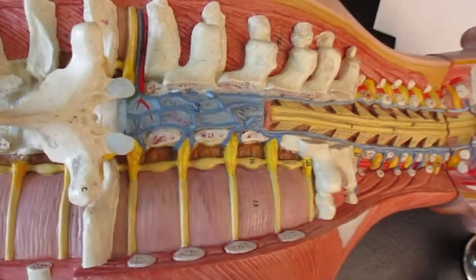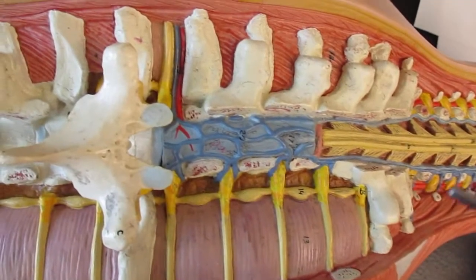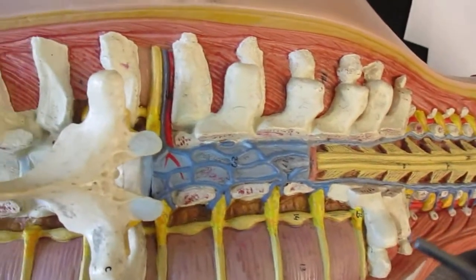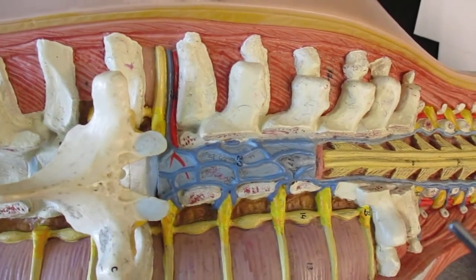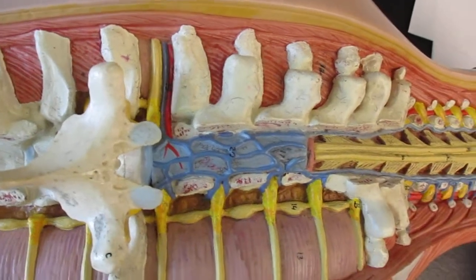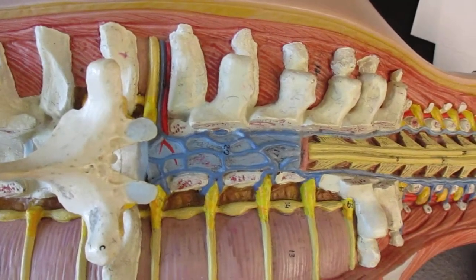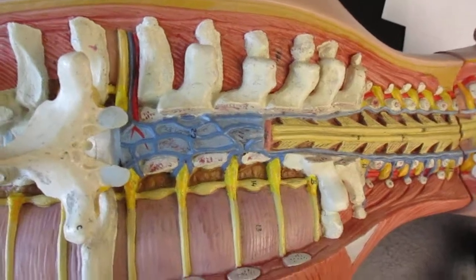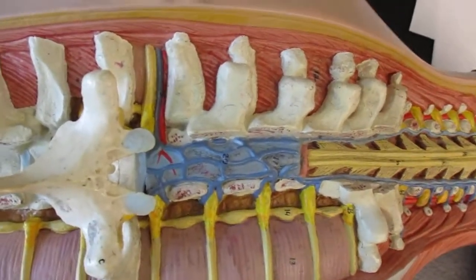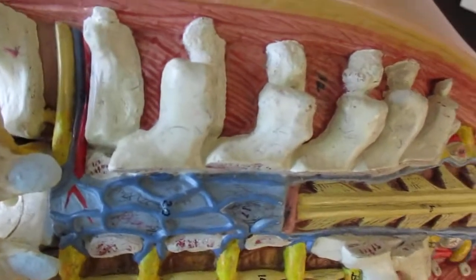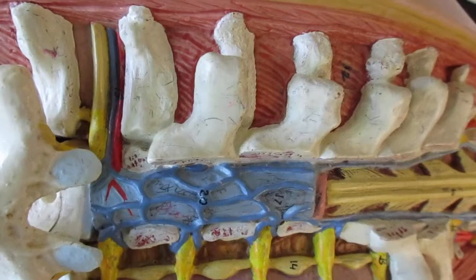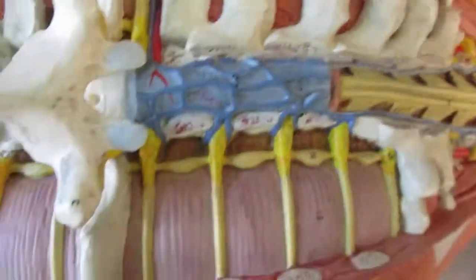Now, you have meninges. That's going to be the connective tissue that's going to wrap around the brain as well as spinal cord. So the first one is dura mater spinalis, and the next one would be the spinal arachnoid.